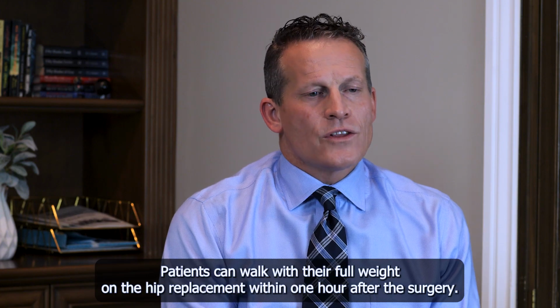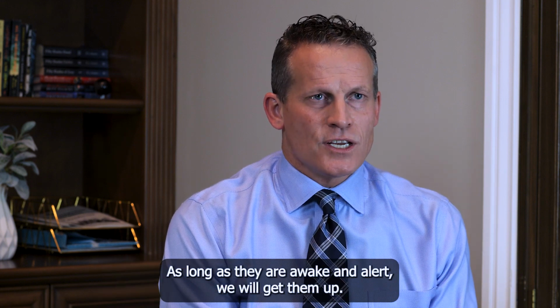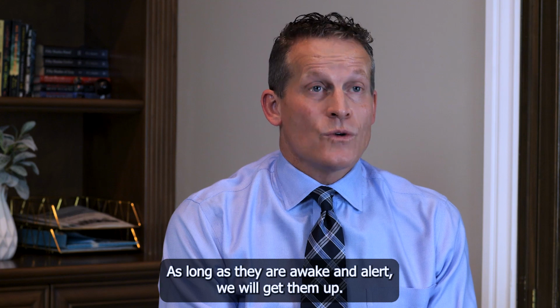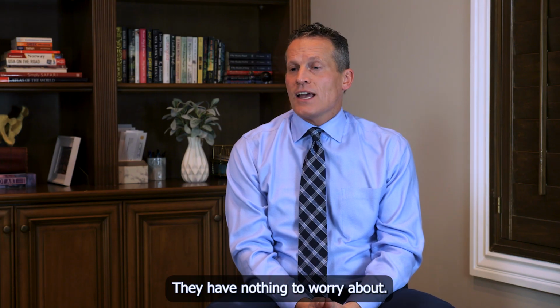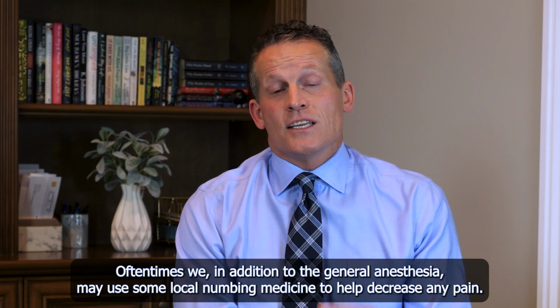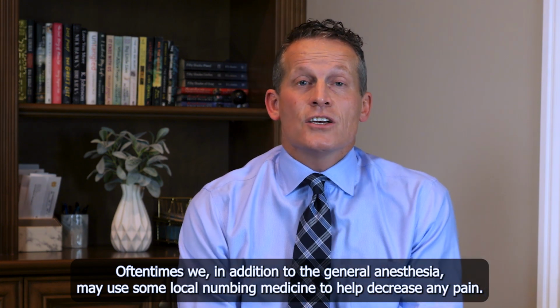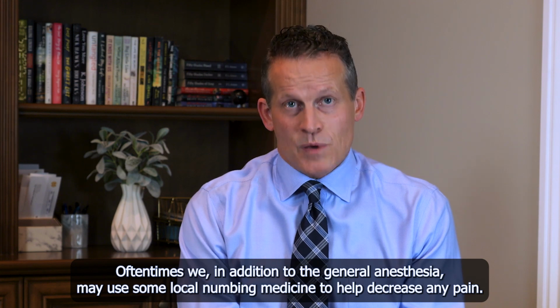Patients can walk with their full weight on the hip replacement within 1 hour after the surgery. As long as they are awake and alert, we will get them up. The hip replacement will support them. They have nothing to worry about. They will have some discomfort from the surgery. Oftentimes we, in addition to the general anesthesia, may use some local numbing medicine to help decrease any pain.